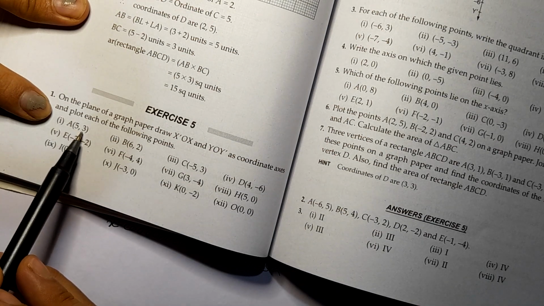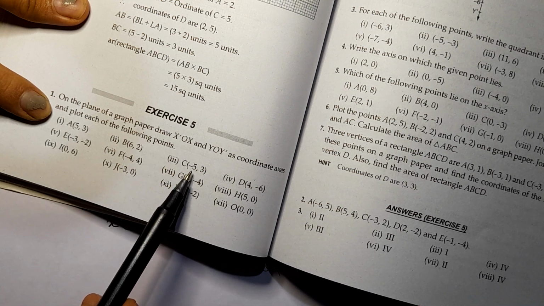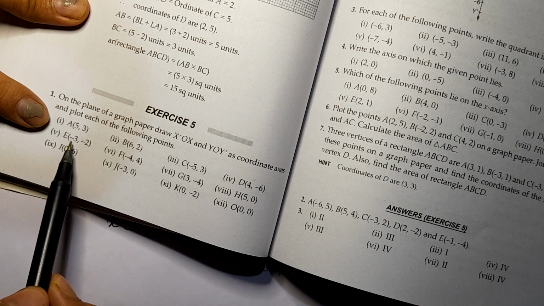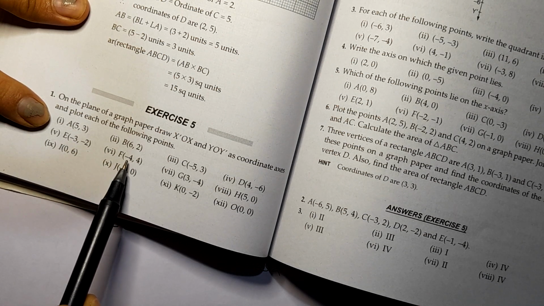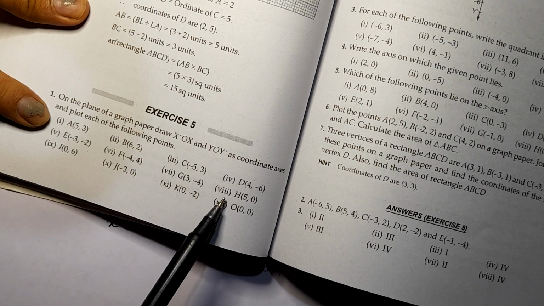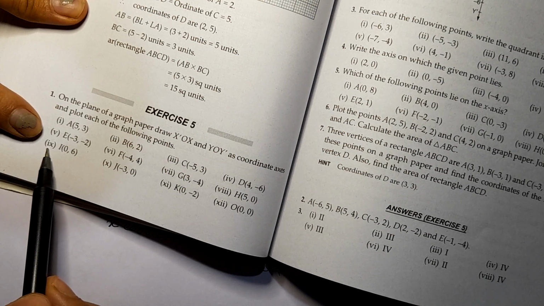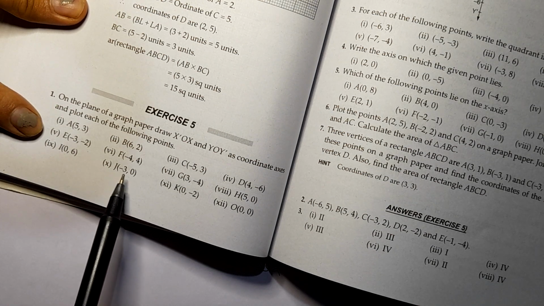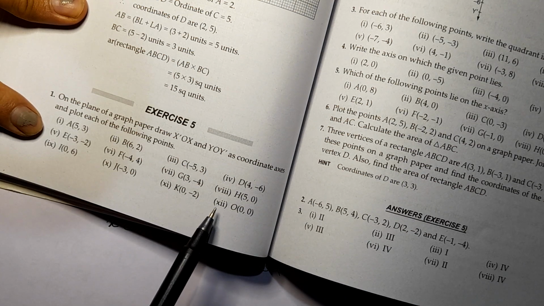This is A (5, 3), B (6, 2), C (minus 5, 3), D (4, minus 6), E (minus 3, minus 2), F (minus 4, 0), G (3, minus 4), H (5, 0), I (0, 6), J (minus 3, 0), K (0, minus 2), and O (0, 0).